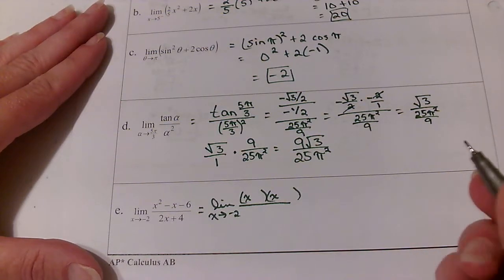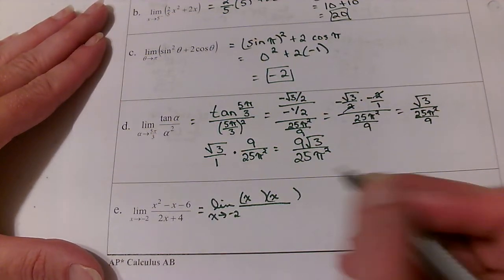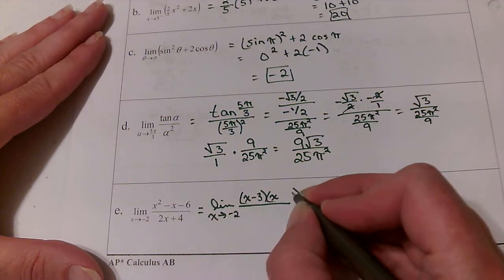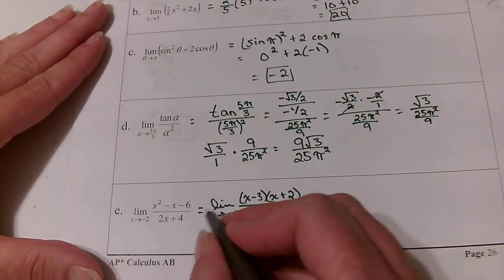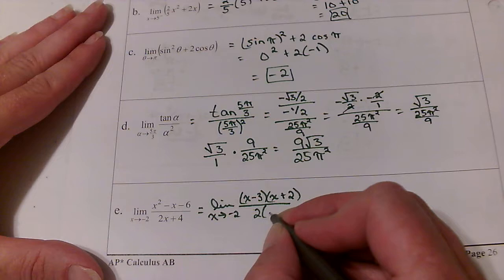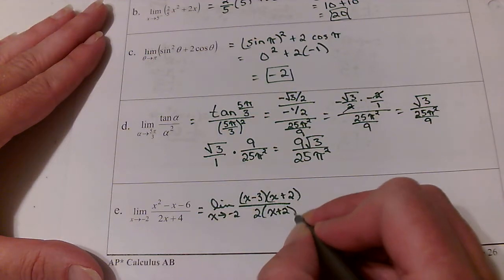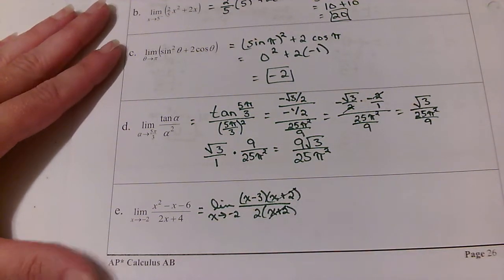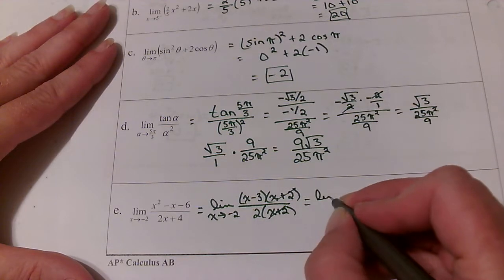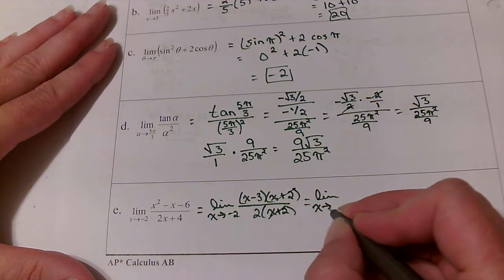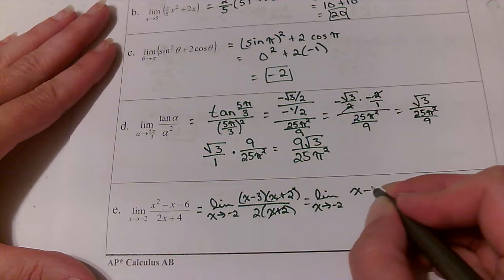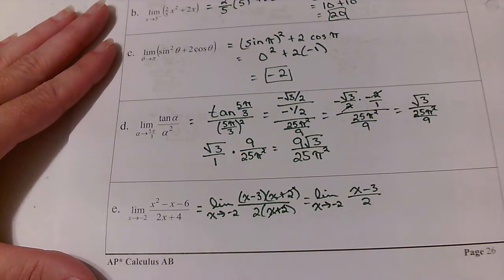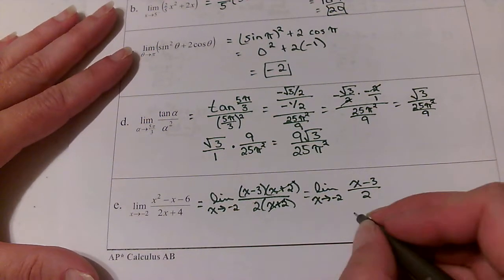What multiplies to be -6 and adds to be a -1? That's -3 and a +2. We can factor out a 2 out of the denominator. And now we can plug in -2.